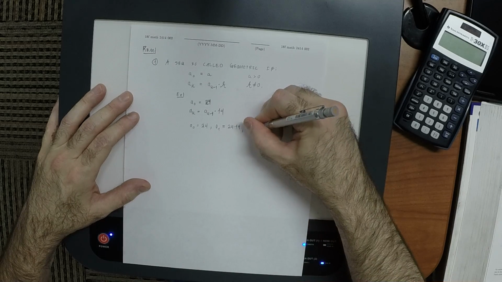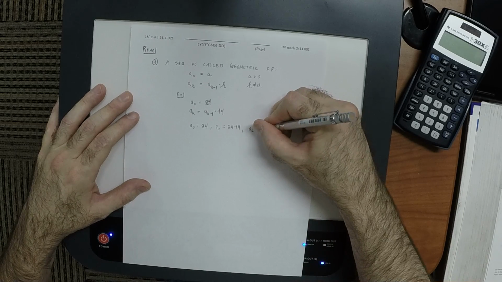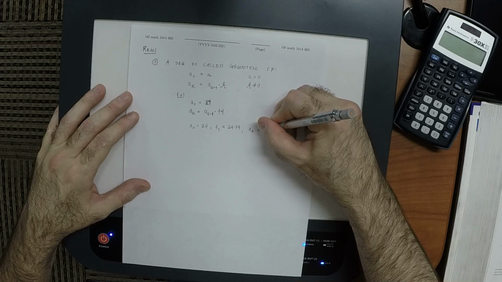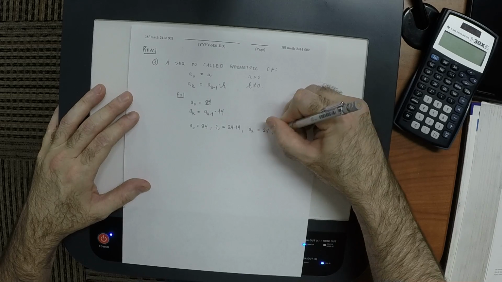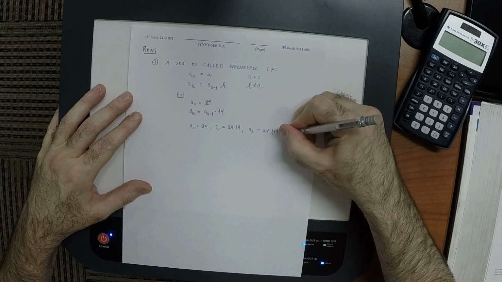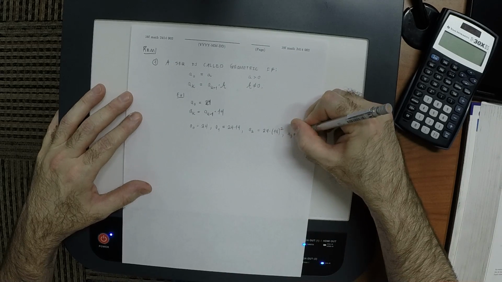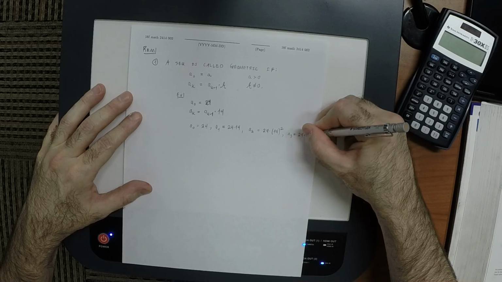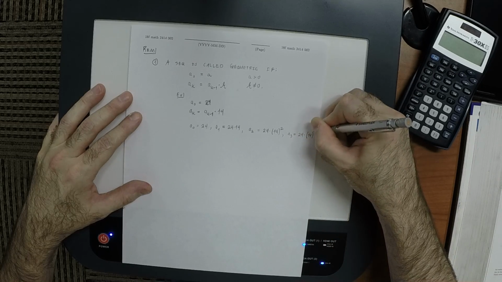How do we get the next one, A2? It's 24 times 1/4 times 1/4, so I'll say it like this: 24 multiplied by (1/4) squared. Then how do we get A3? 24 times (1/4) cubed.